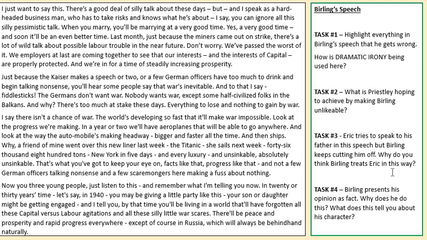Task 3. Eric tries to speak to his father in the speech, but Birling keeps cutting him off. Why do you think Birling treats Eric in this way? So I suppose you've got those 2 masculine roles, and you've got Birling desperate to maintain power over his son Eric. Eric, we know, doesn't fit into his family, but it also shows that Birling and Eric don't have a particularly close relationship. They're obviously not functioning very well as father and son.